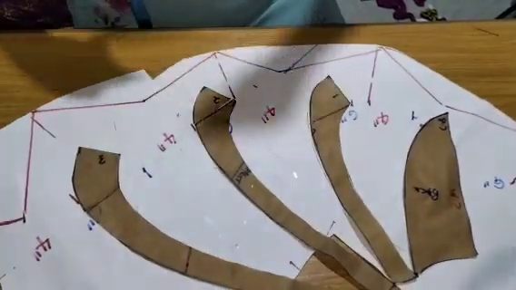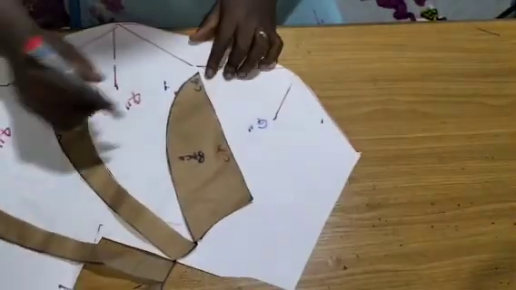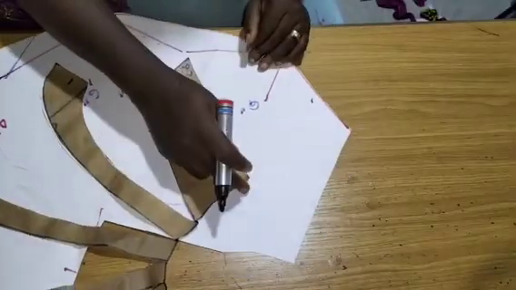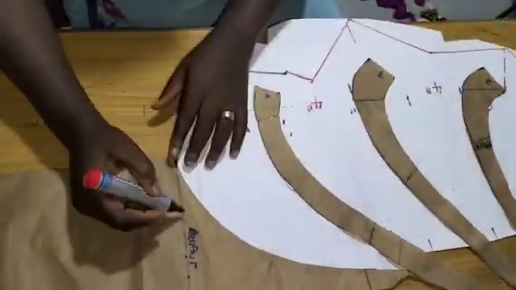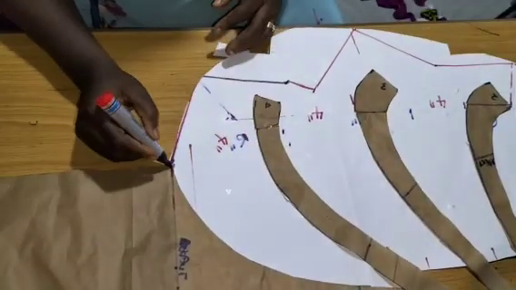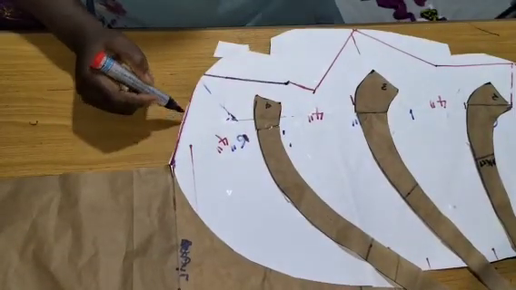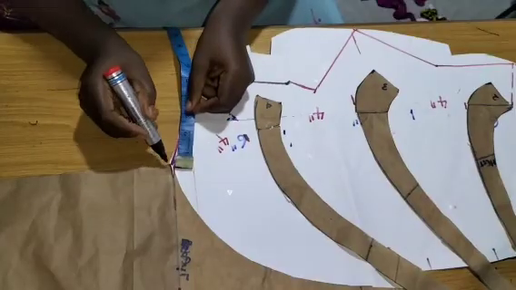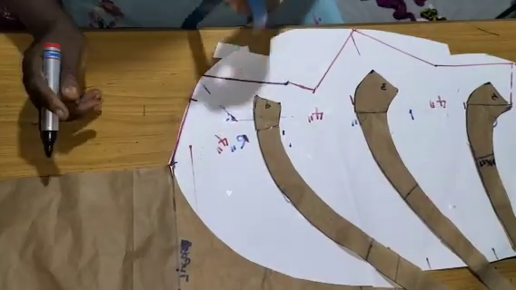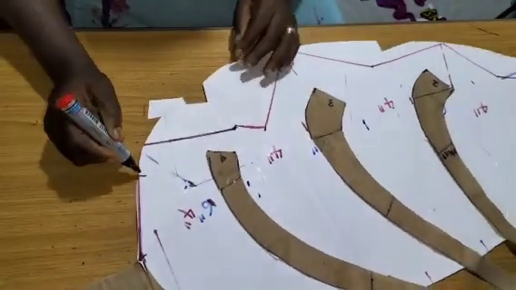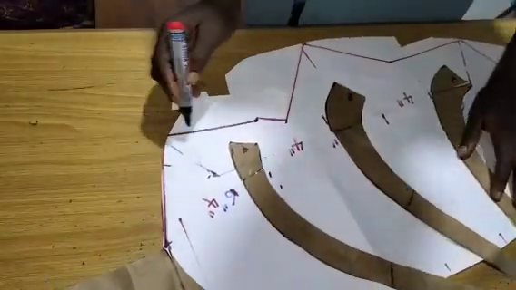So what we are going to do now, this part is the center back. We did not slash on it to the neckline. So now from the waistline, I'm going to measure another 4 inches towards this area. From this center back, I'll measure 4 inches. So once I measure the 4 inches, I'll start curving.